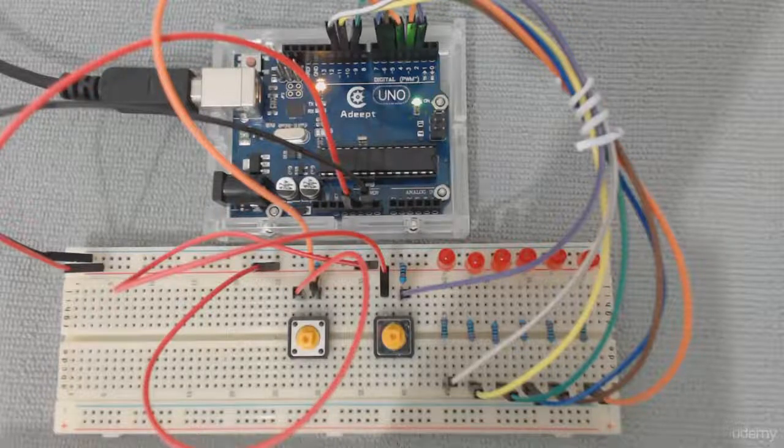So the software for handling this switch debouncing is going to be useful for any project that you are going to use today or in the future. That's all for this step number 1.